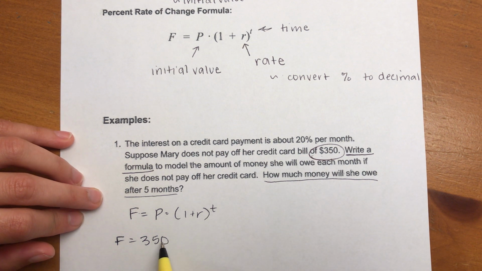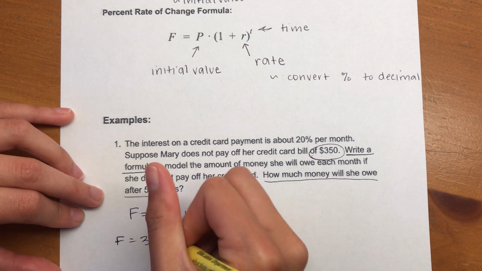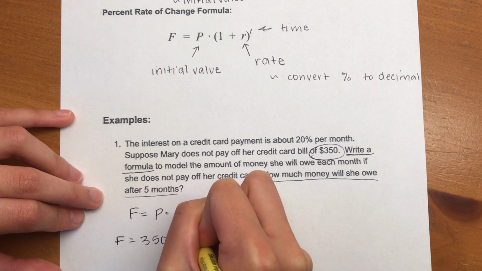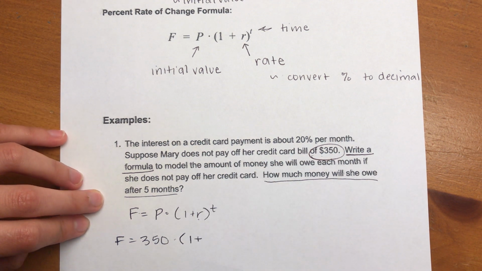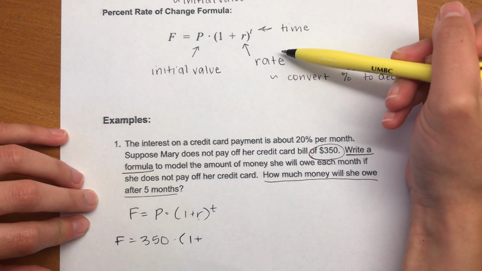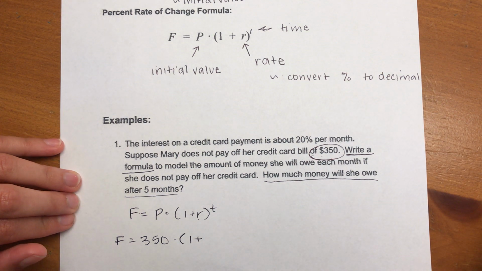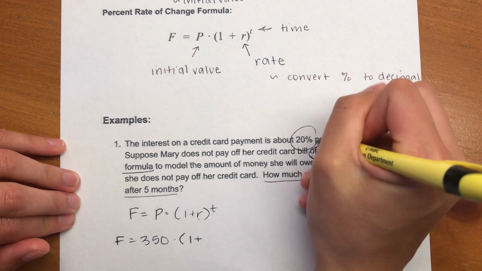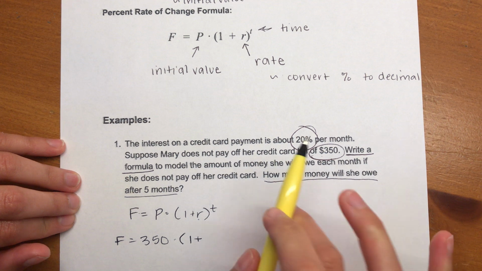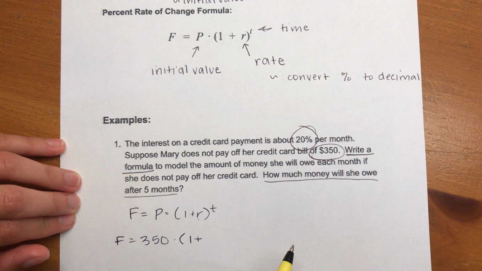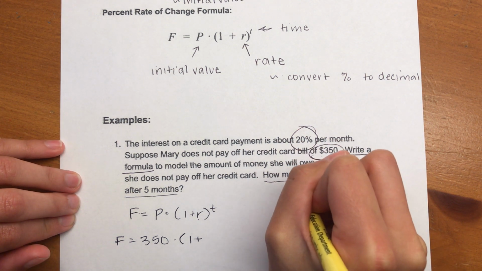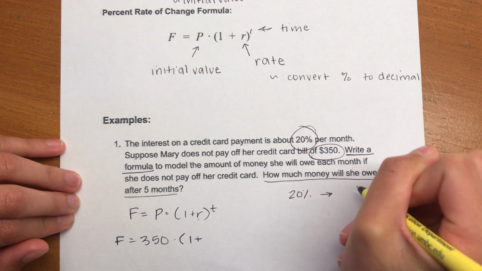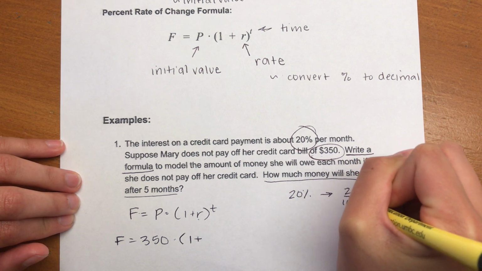So I'm saying my starting value is $350 times 1 plus, now R represents rate. So do I have a rate here? Yeah, I'm going to look for that percentage. So when I see a percentage, I know that's going to be my rate, but I'm going to have to convert it to a decimal by dividing by 100.